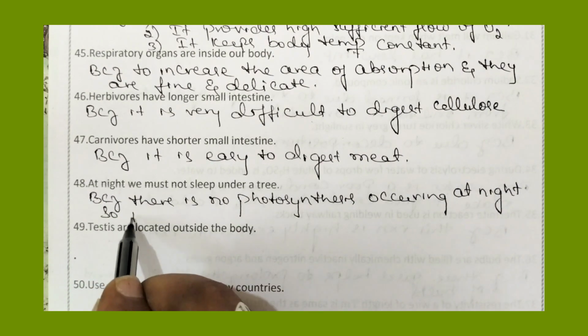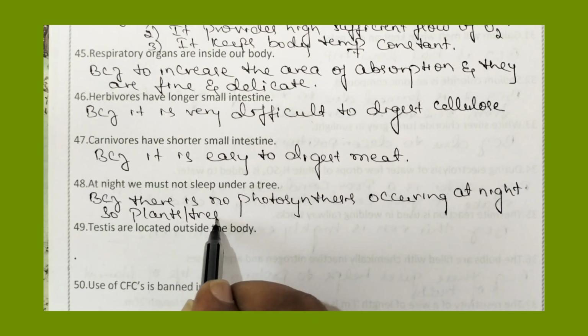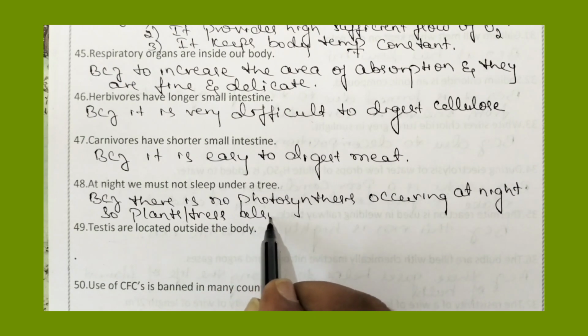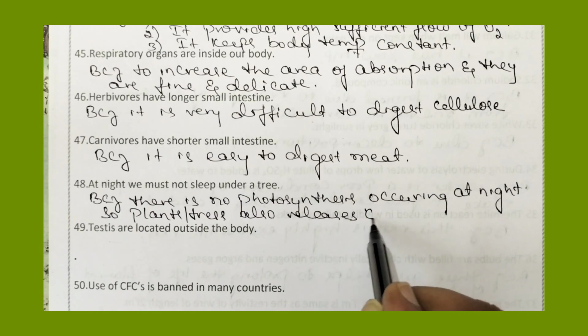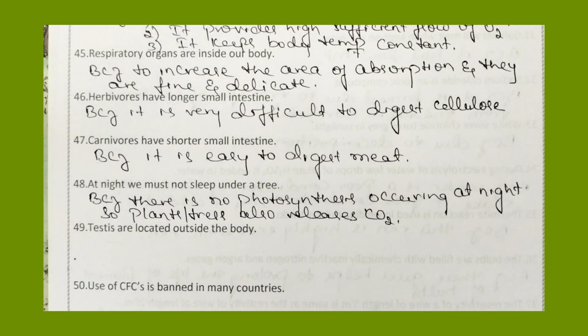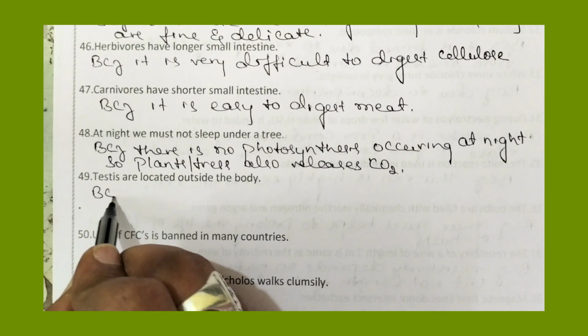So plants or trees also release carbon dioxide.